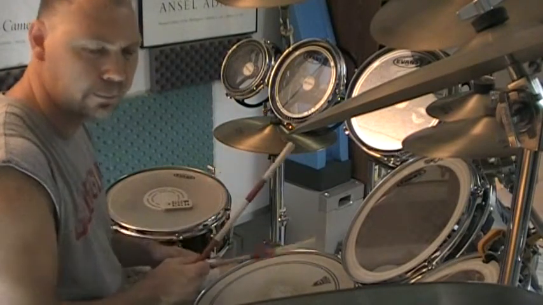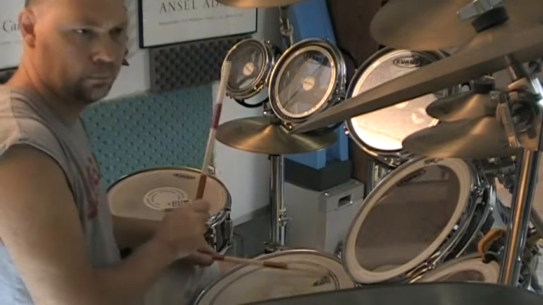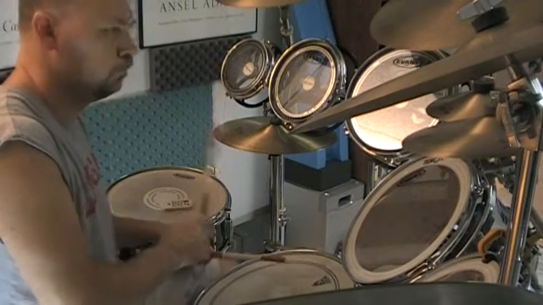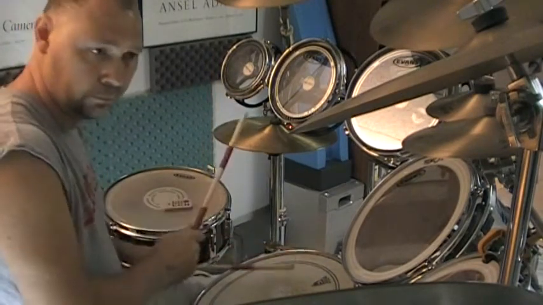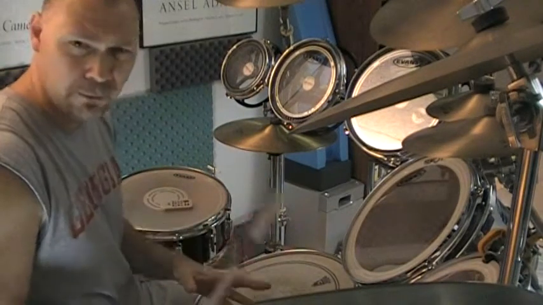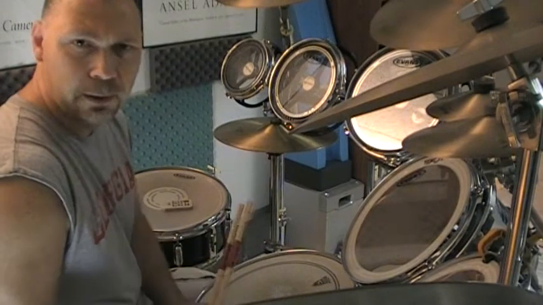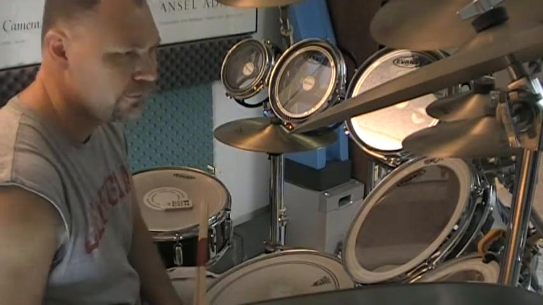Okay, and then when you add the kick drum part, okay, fun groove to play, halftime shuffle. But yeah, counting is important, and just getting the feel down. That's that halftime feel, cutting it in half.